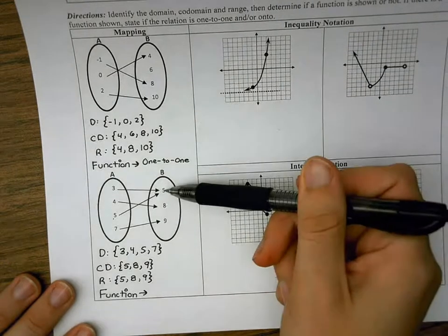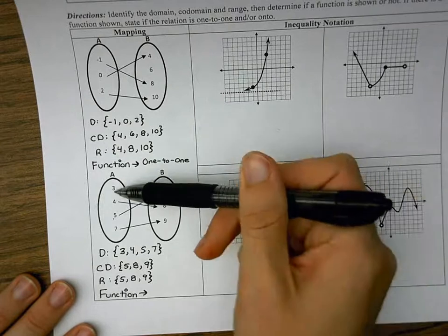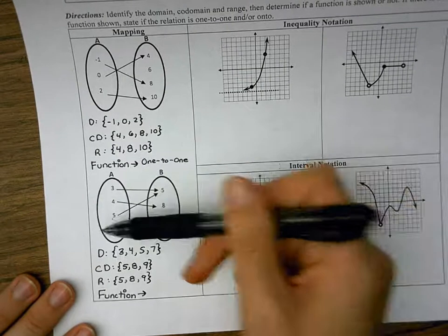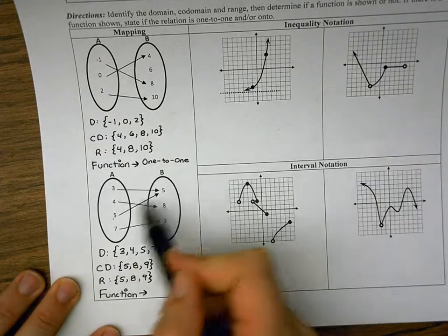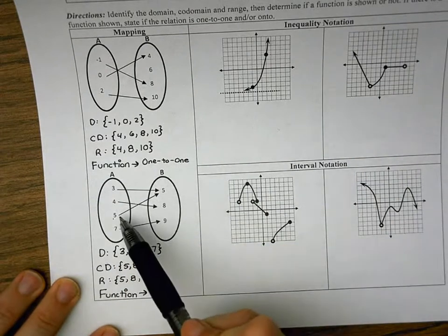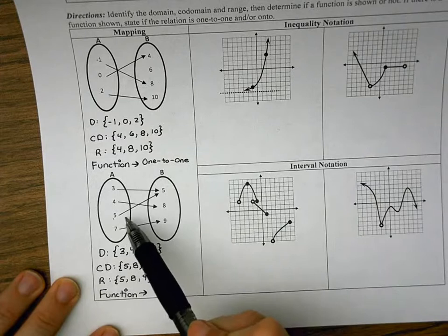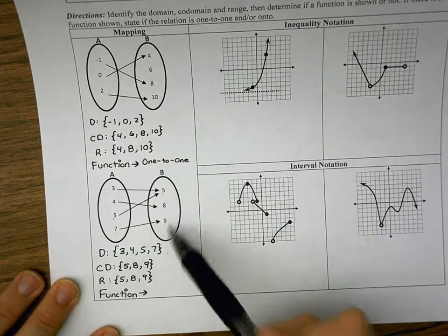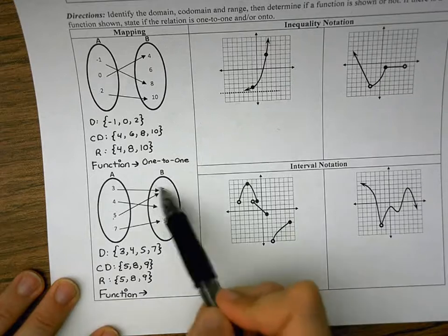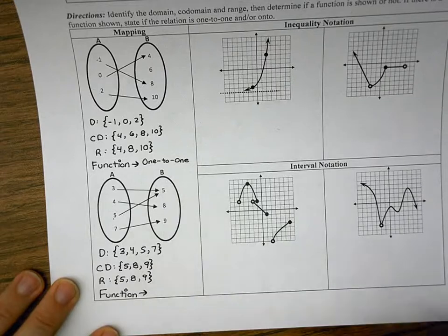Well, 5, is there only one x value for this 5 that we were given? No. This 5 comes from both 3 and 5. And so this one is not one-to-one, right? There's a double here. 8's fine. 8 only comes from 4. 9's fine. 9 only comes from 7. But 5 is our issue here.